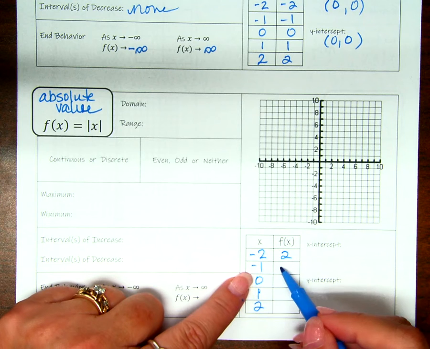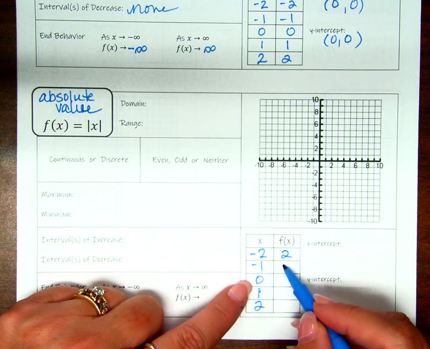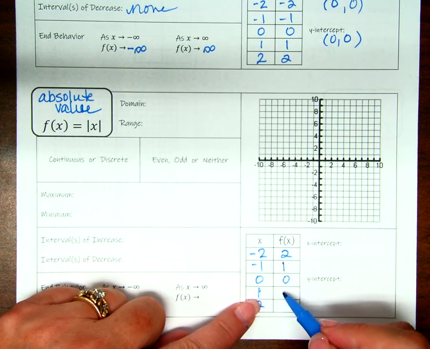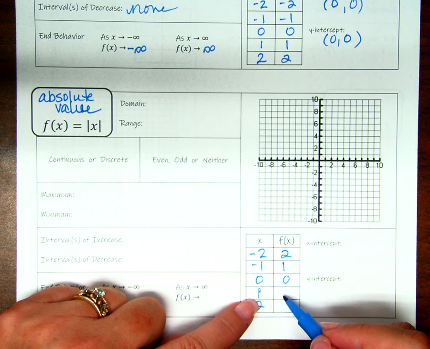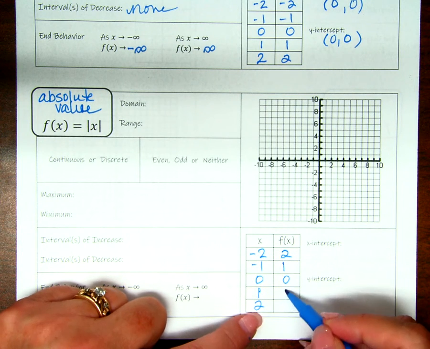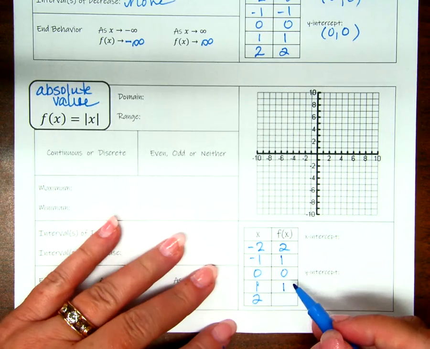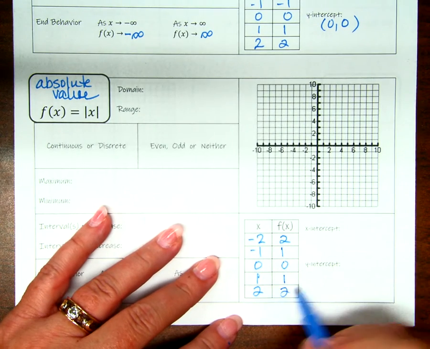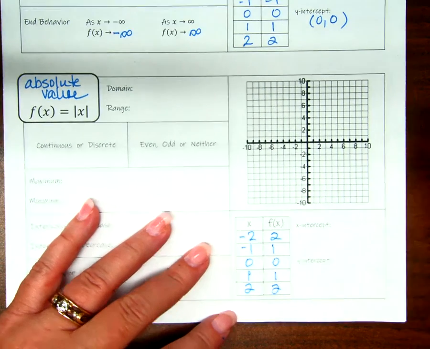So if X is negative 1, what's the absolute value of negative 1? 1, 0, 1. Are you sure it's not negative 1? It can't be negative. So even though negative 1 is 1, 1 is still 1, right? It's not an opposite thing. It's a distance thing. So can you please plot these points on the graph?